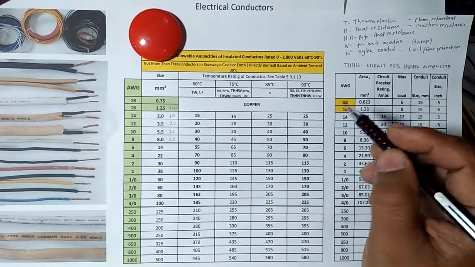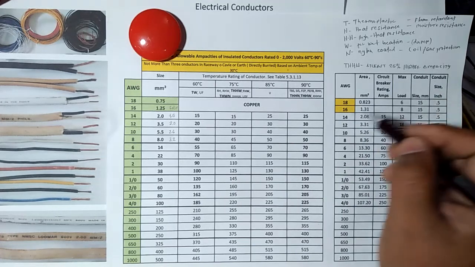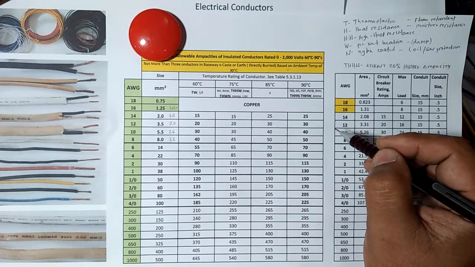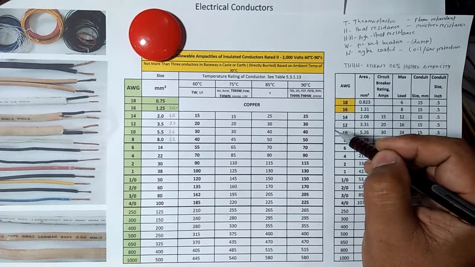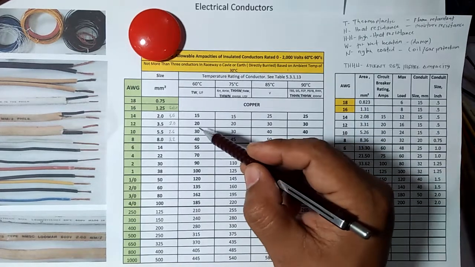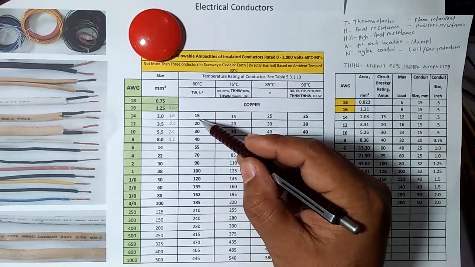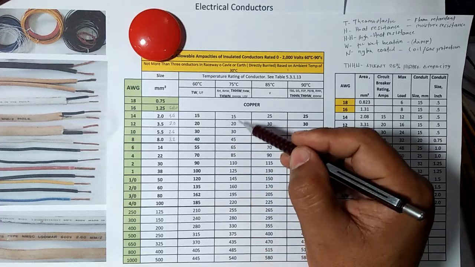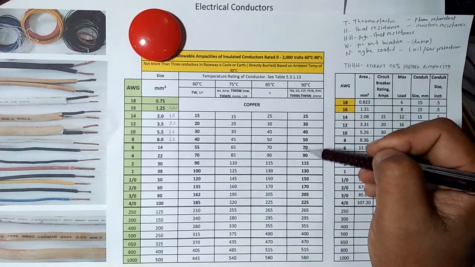So we always talk about the ampacity of the conductor, just like this one, the ampacity rating.